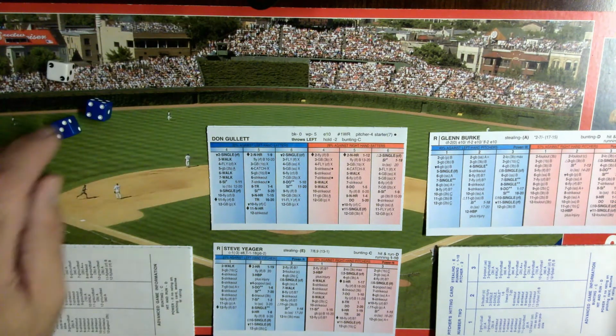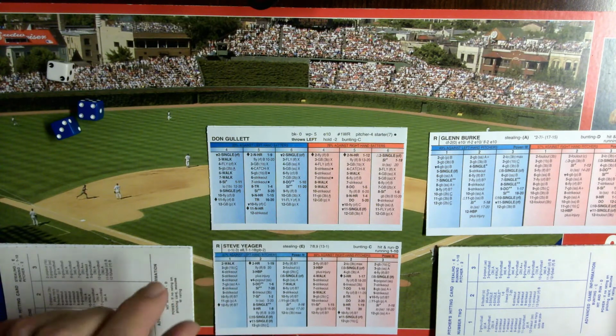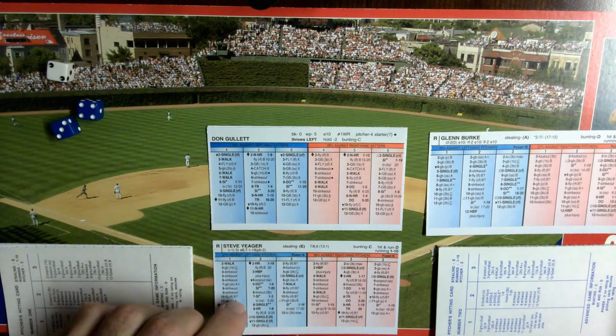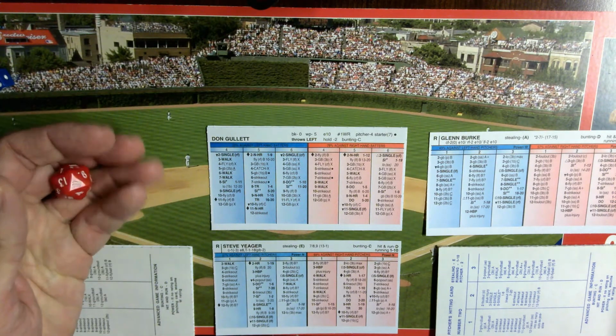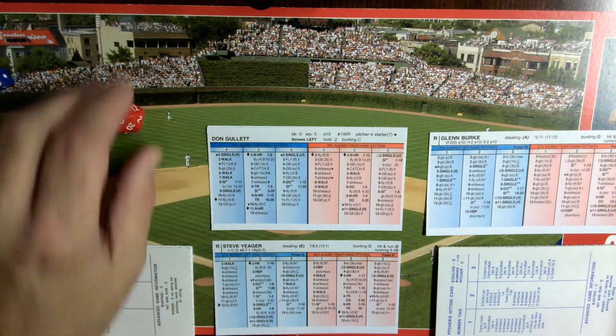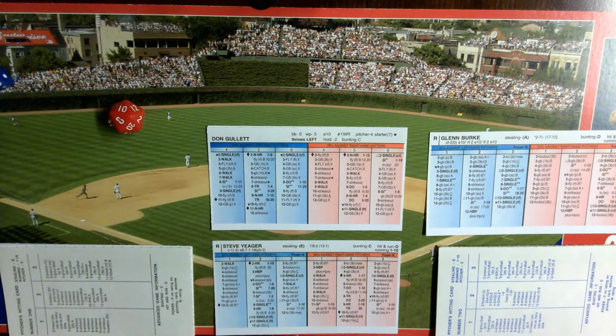No random event. That's a 2 and a 7. A 2 and a 7 against a left-handed batter is a single 1 through 2. Line out, shortstop 3 through 20. And that is an 8. So Yeager lines out to the shortstop for the second out of the inning. Burke remains at first.